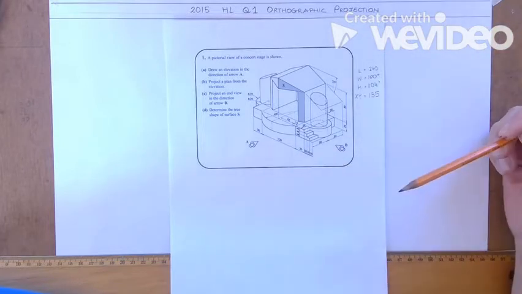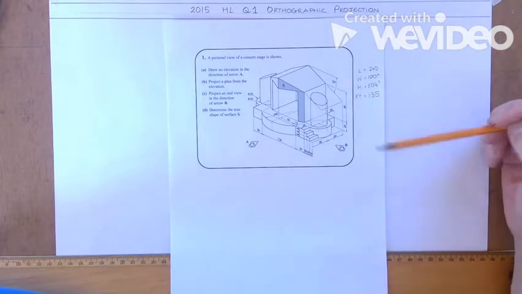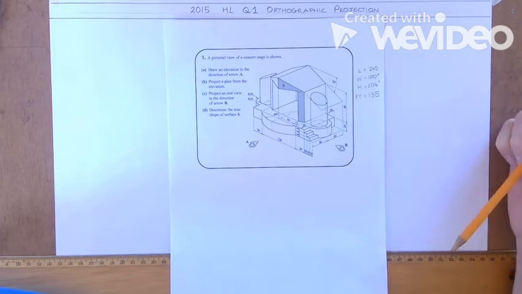Project a plan from the elevation. Project an in view in the direction of arrow B. And then part D is determine the true shape of surface S.